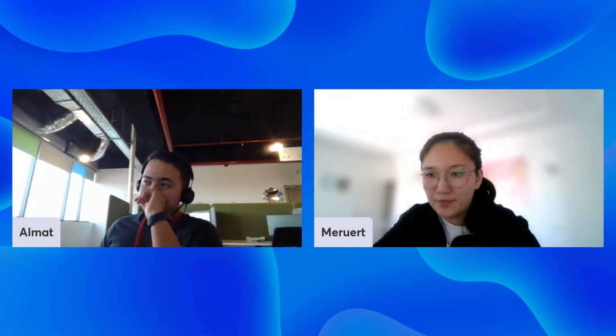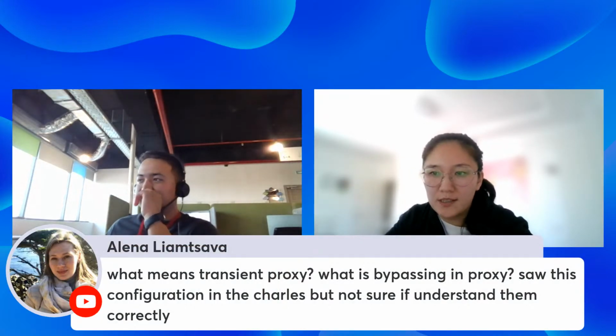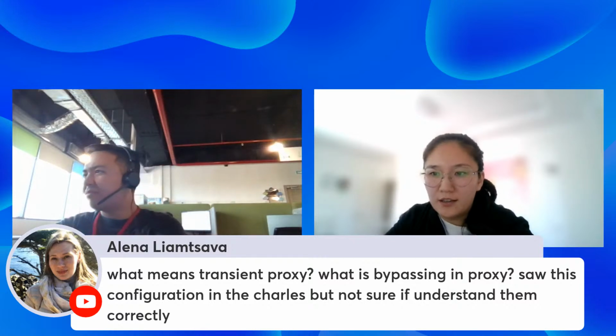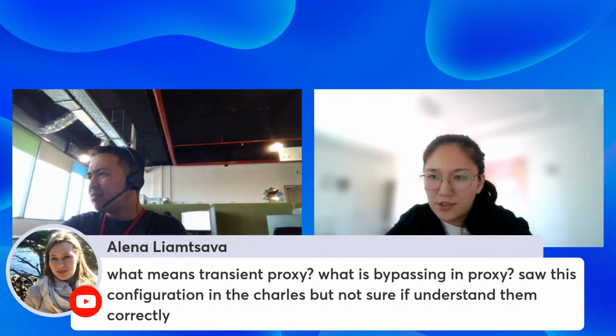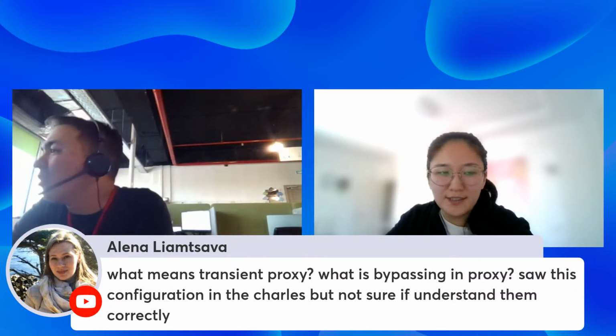Okay, next question is from Alena. She's asking what means transient proxy? What is bypassing in proxy? Saw this configuration in the Charles, but not sure if I understand them correctly. Have you heard of this?